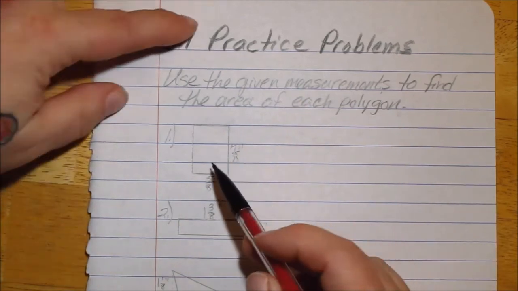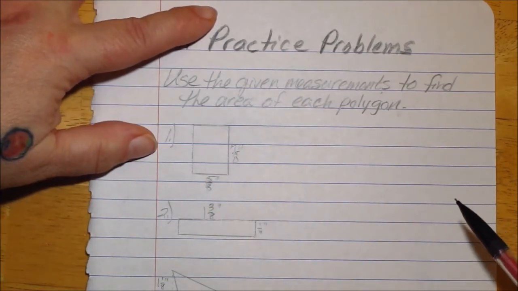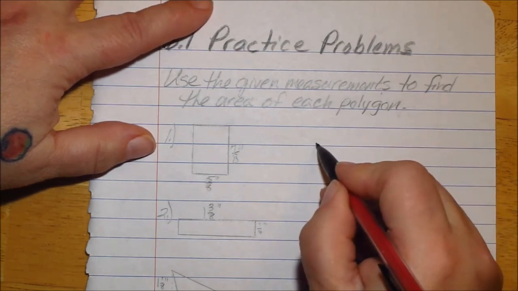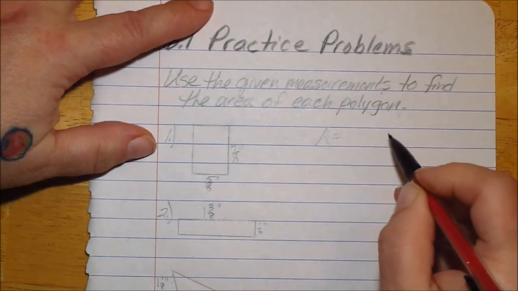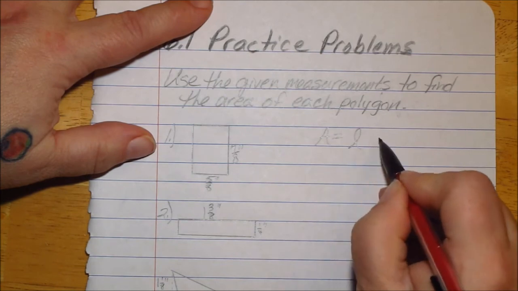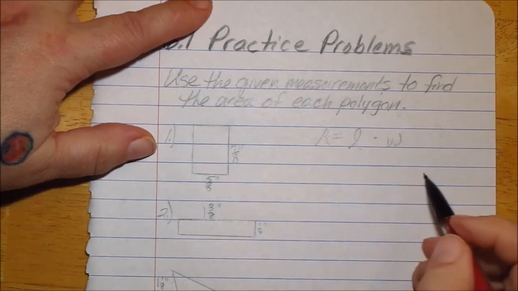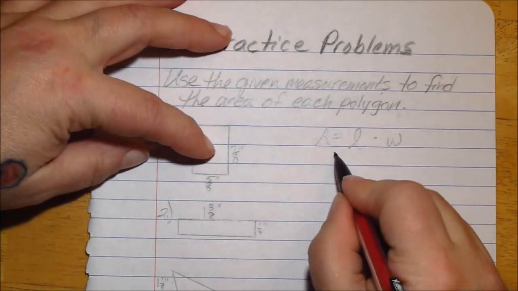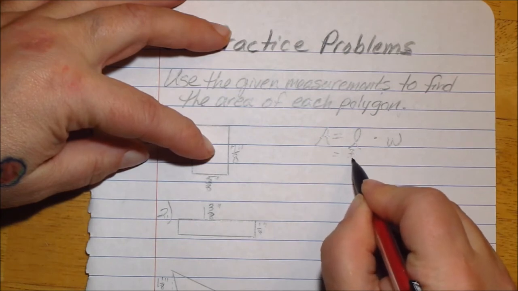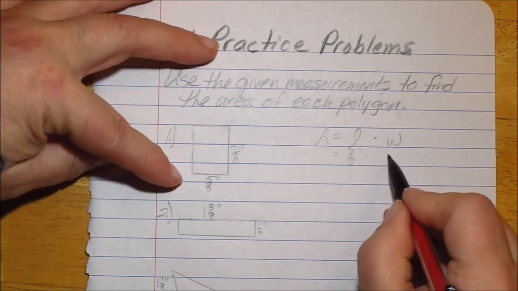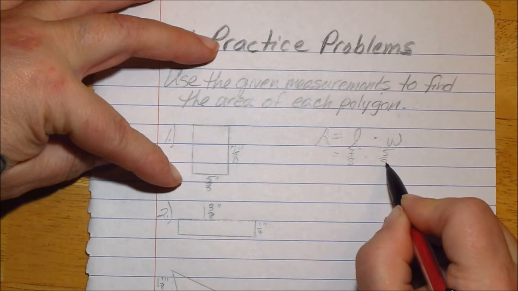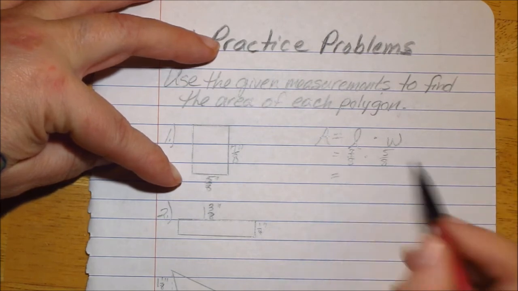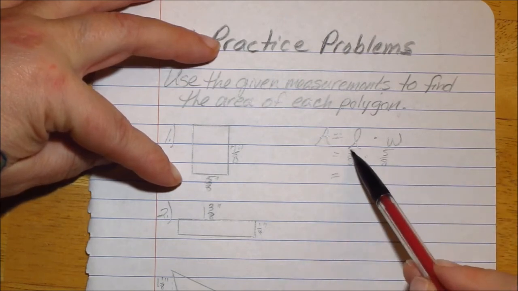All right, so I know that the first step in finding the area is going to be writing the formula. So that is A equals, A for area, length times width. My length on this one is 7/8. My width on this one is 5/8. My next step is to see if I can cross reduce 7 and 8.